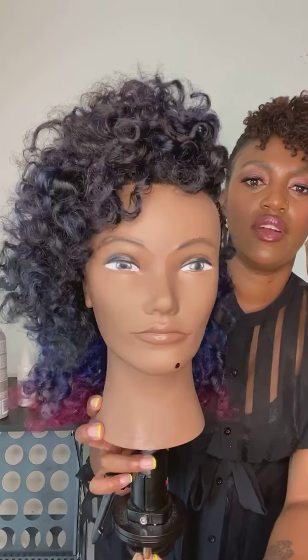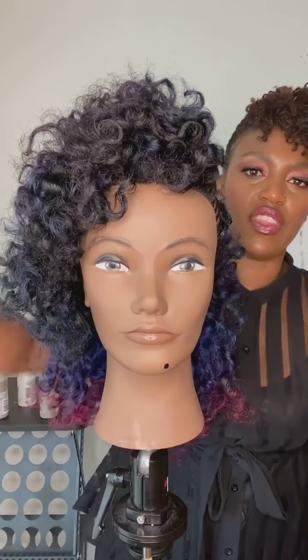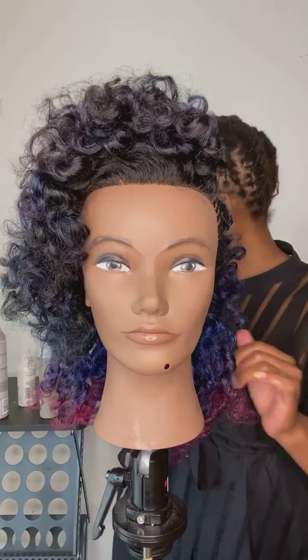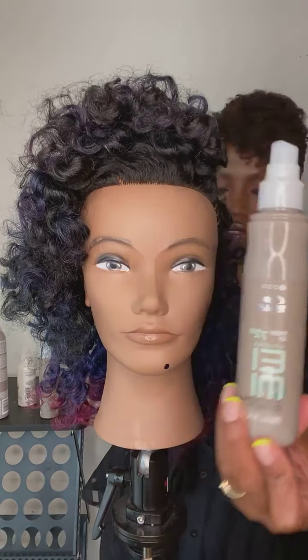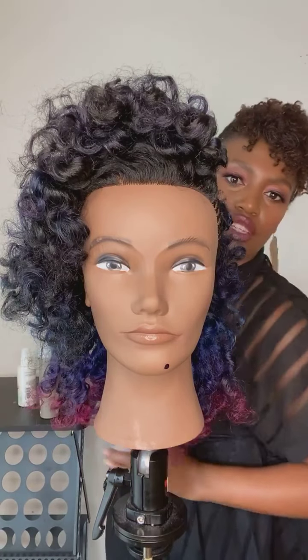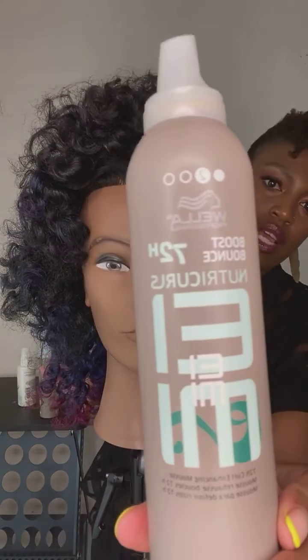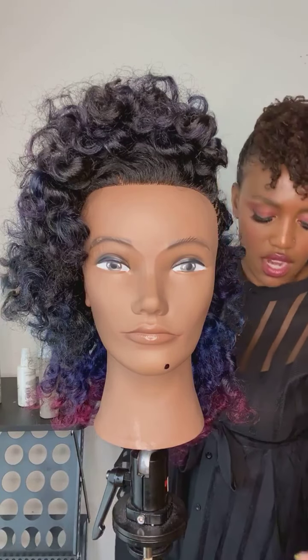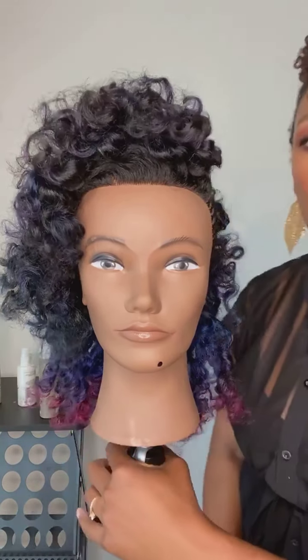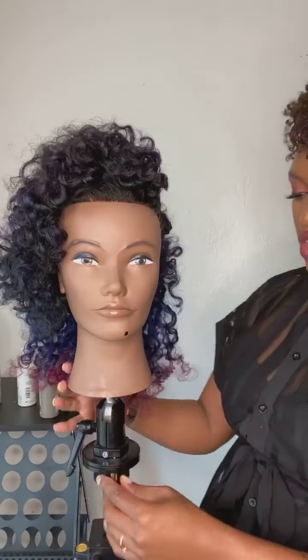Really, really big. What products I used before for this, here they are. I used Freshen Up, which is a frizz-free leave-in conditioner. And I used Boost Bounce. This is a mousse, it's a really light mousse. So again, we're getting a ton of definition, but also lots of fun volume.